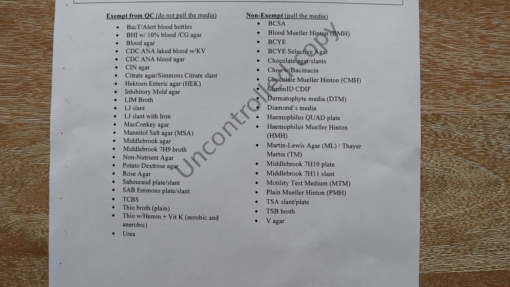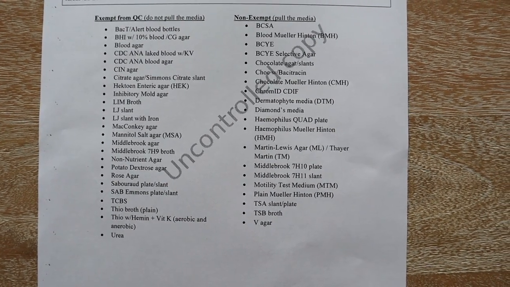And the whole reason you have that difference is CLSI, the organization, has said that your exempt media have less than 0.5% QC failure rate, so you don't need to QC them. And then your non-exempt media, their failure rate is greater than 0.5%, so it's deemed worthwhile to QC them.